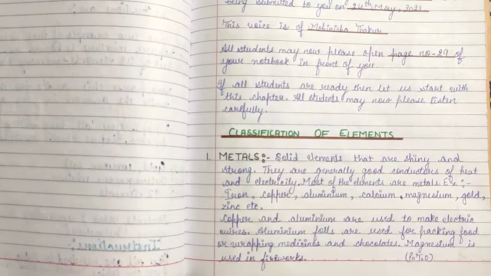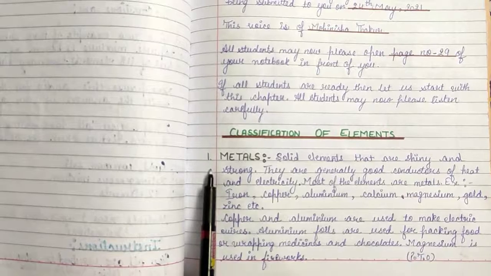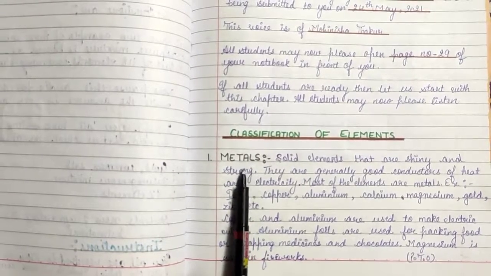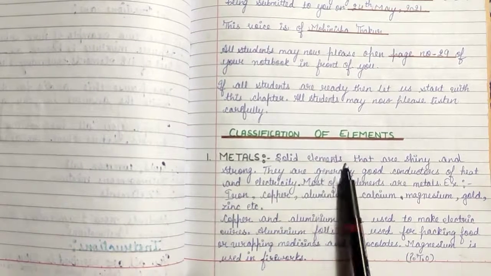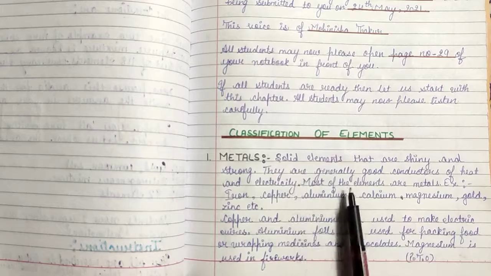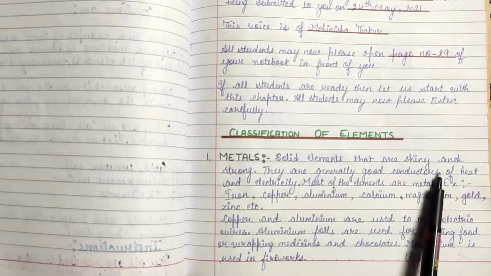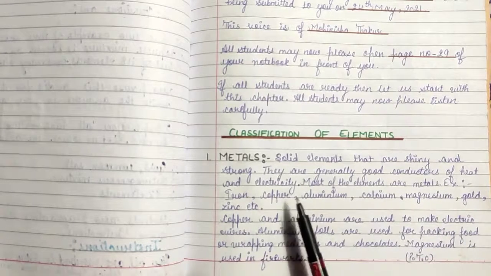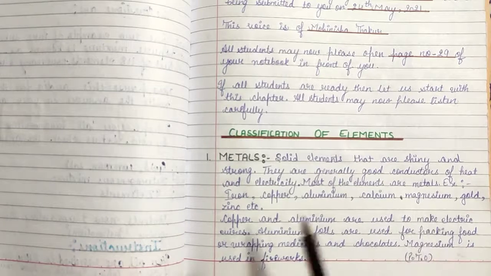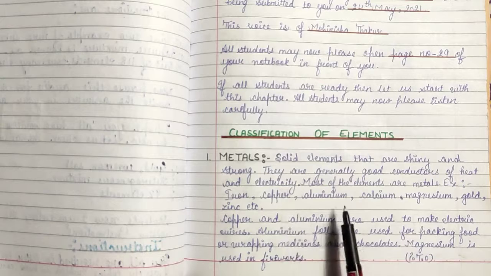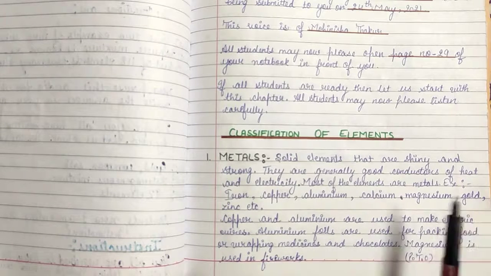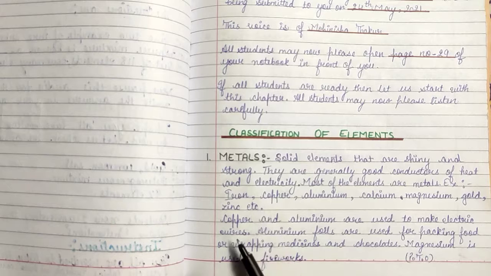Classification of elements. First, it is classified in metals. So let us discuss metals. Solid elements that are shiny and strong. They are generally good conductors of heat and electricity. Most of the elements are metals. Example: iron, copper, aluminium, calcium, magnesium, gold, zinc, etc.